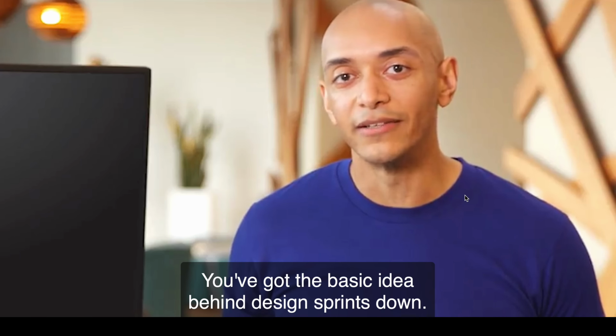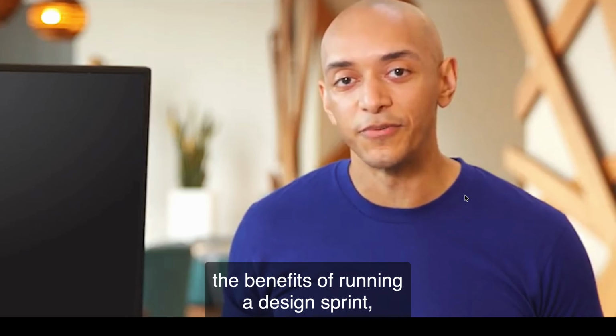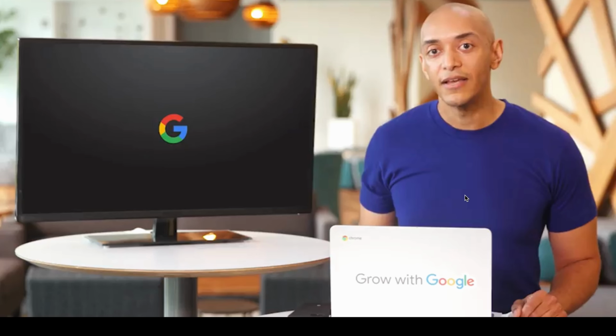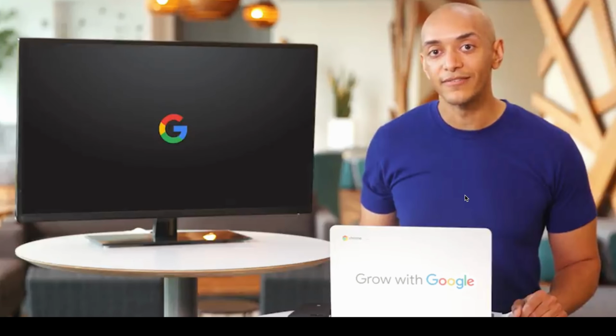All right, so you've got the basic idea behind design sprints down. Now you know what a design sprint is, the benefits of running a design sprint, and how to identify when to use a design sprint. Next, let's check out each phase of the design sprint process.